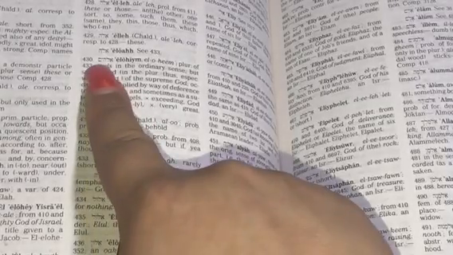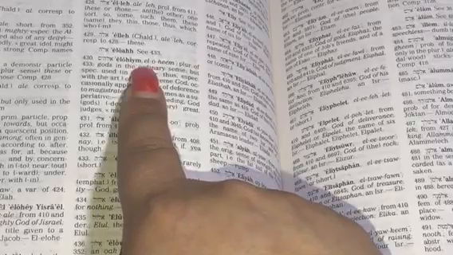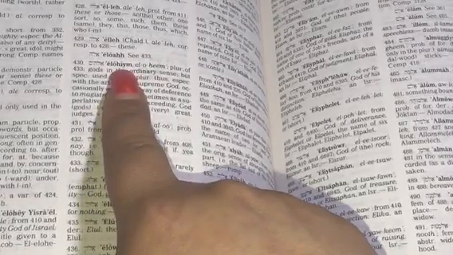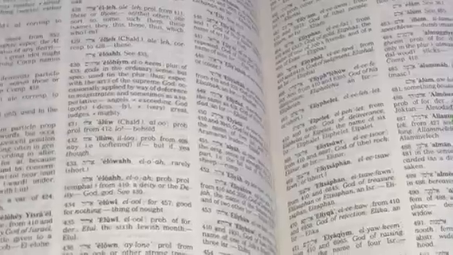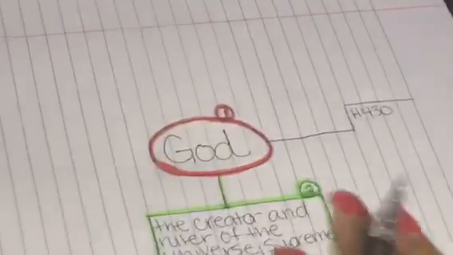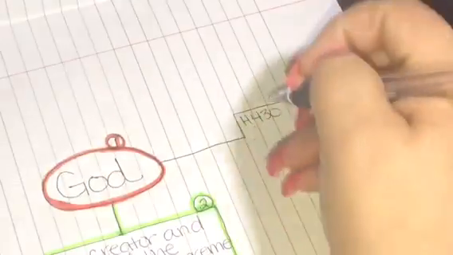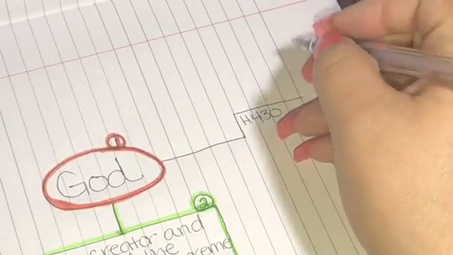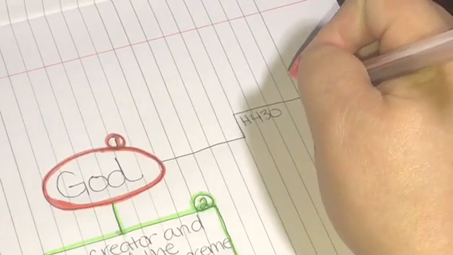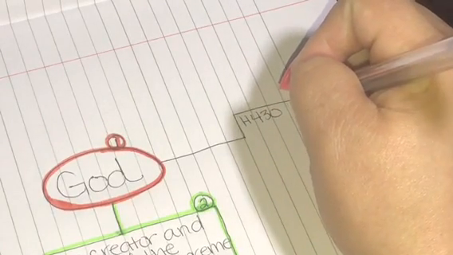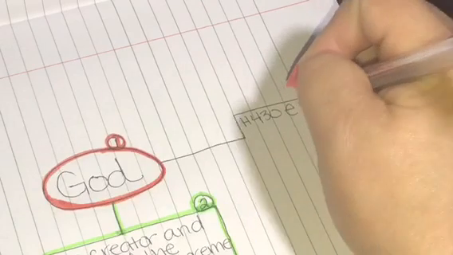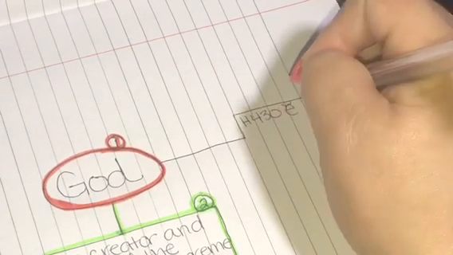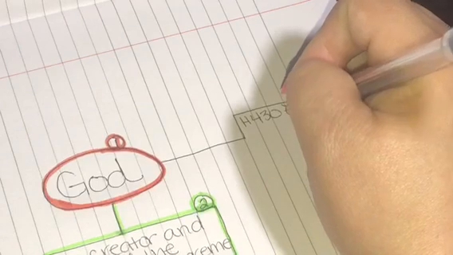So for 430, we know that it's Elohim. So that is what you're going to write for your definition. Let me grab my notebook here. So you're going to put H 430, and right now you're just going to write the Hebrew word. So you're going to put E, and you write it out as close as you can, because I know it has symbols with it.